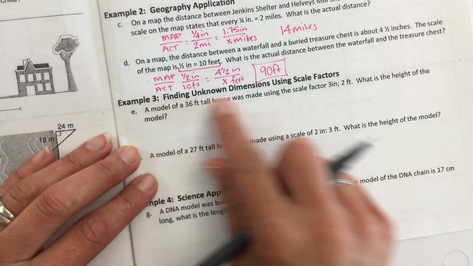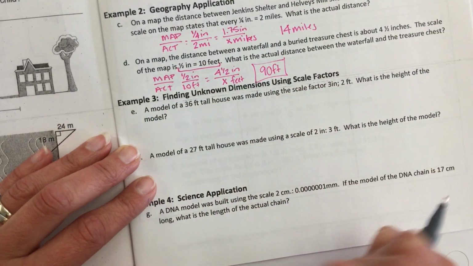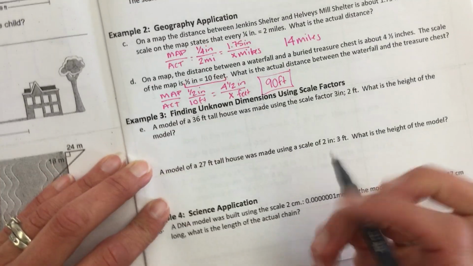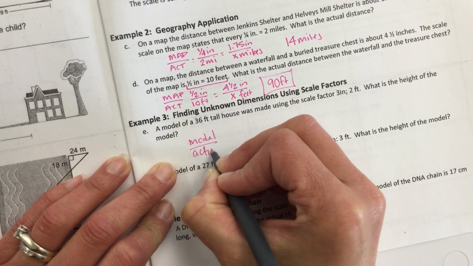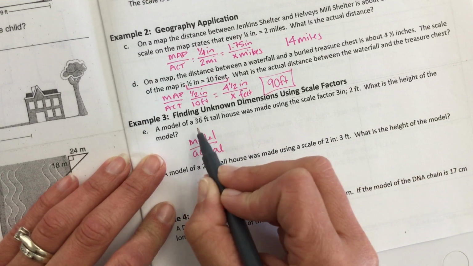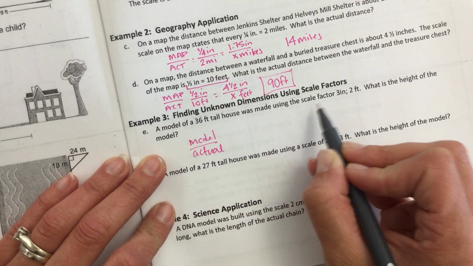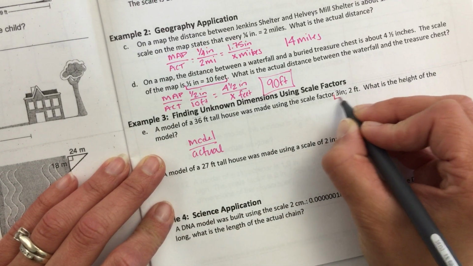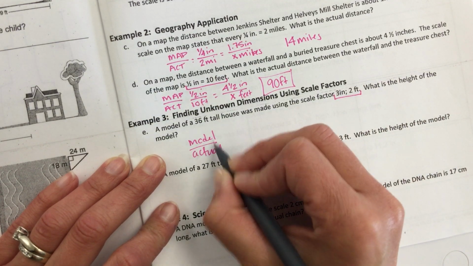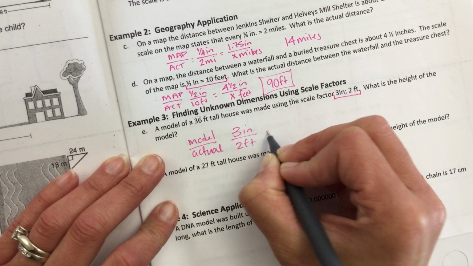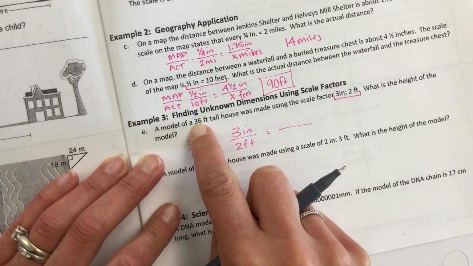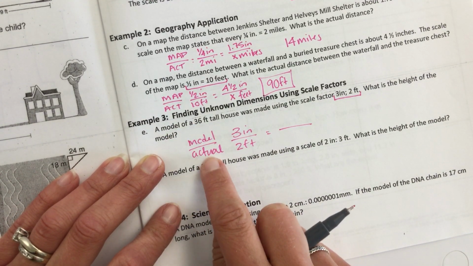Okay, finding unknown distances using scale factors. So again, they're always going to be model to actual. The model of a 36-foot tall house was made using the scale factor of 3 inches to 2 feet. So you're going to follow it the same way. So 3 inches on the model is 2 feet in real life. So where does 36 go? Is that the model? Nope, that's the actual.